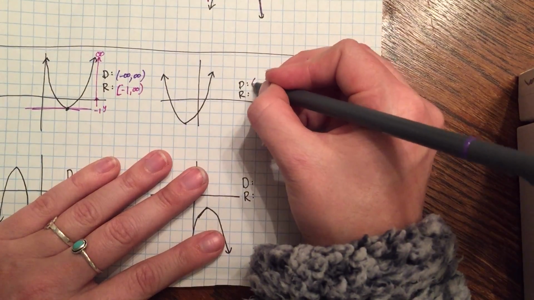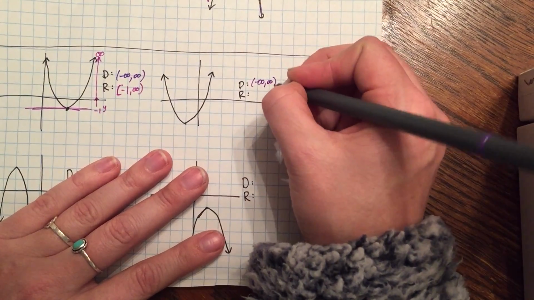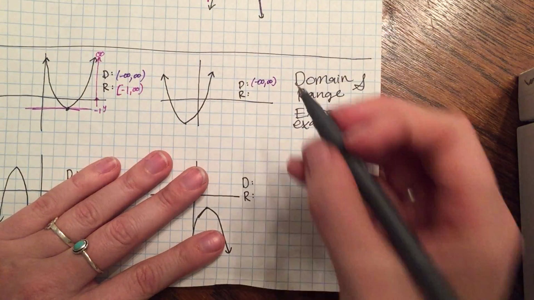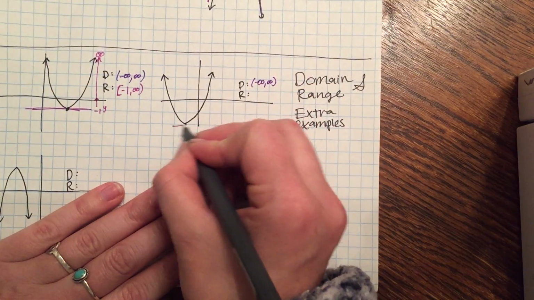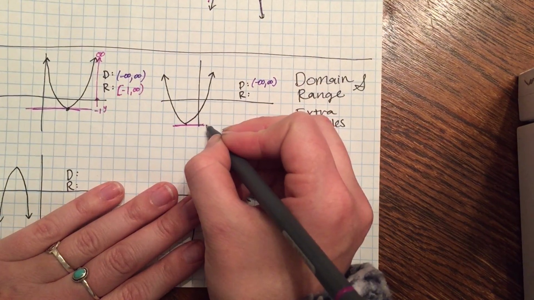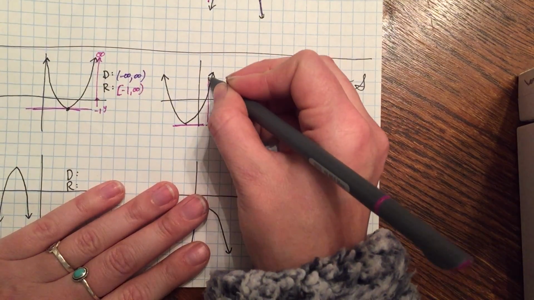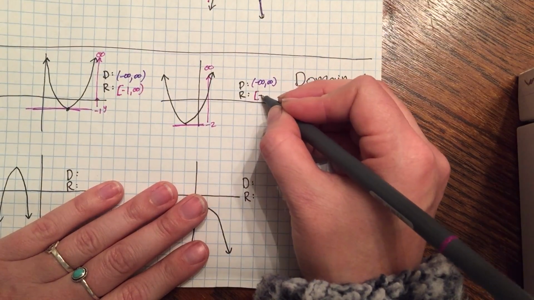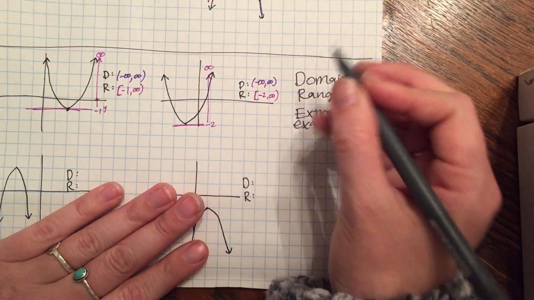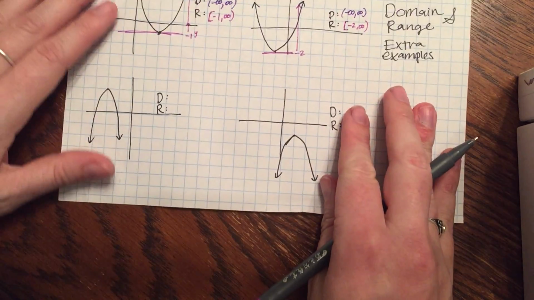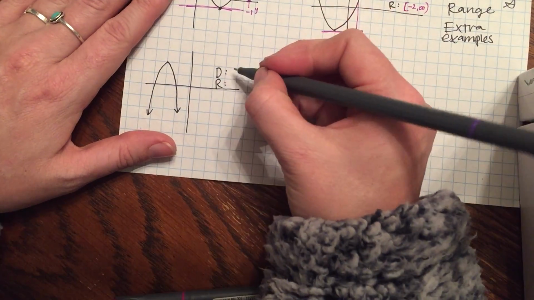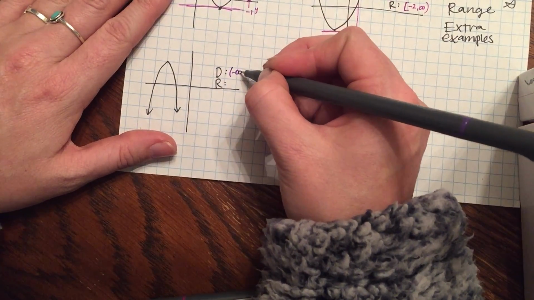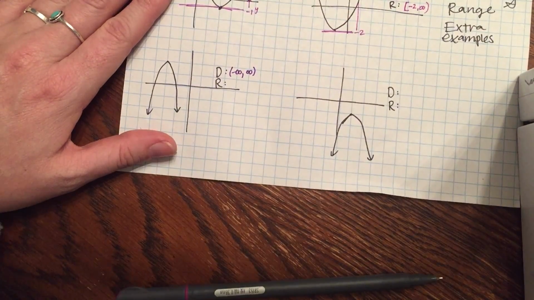Domain arrows, negative infinity to infinity. These ones are nice. The range is the hard one. 1, 2, -2 until it hits positive infinity. Domain arrows, negative infinity to infinity.